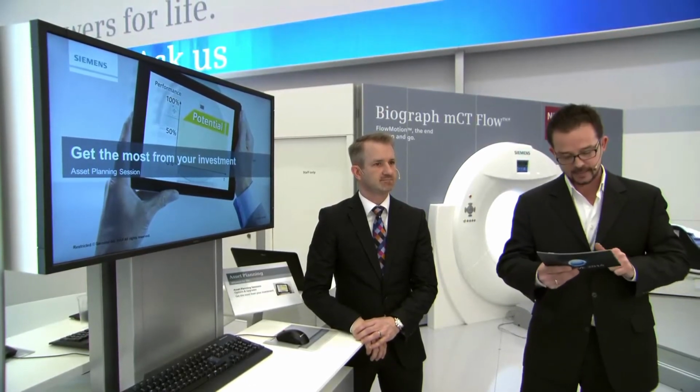We broadcast from Europe's largest radiology congress, the ECR, with over 20,000 visitors. And one of our main sponsors is Siemens. And I am at the Siemens booth now, and I will talk with Michael Coulter about asset planning.